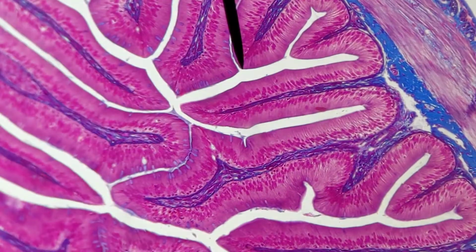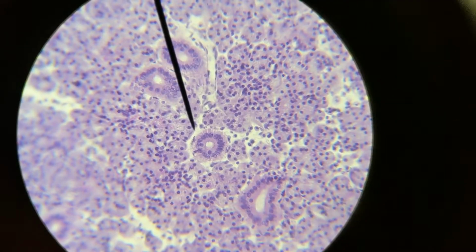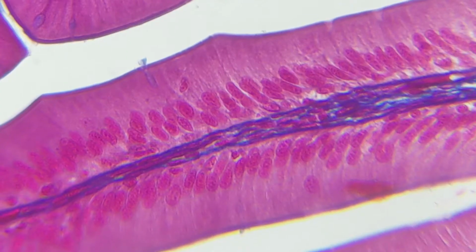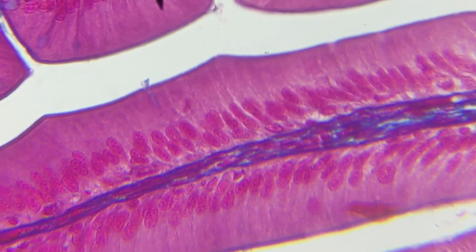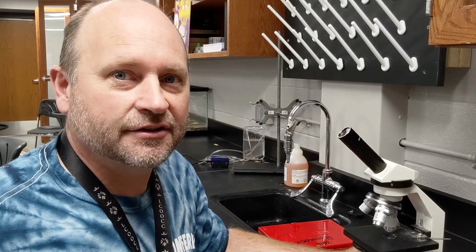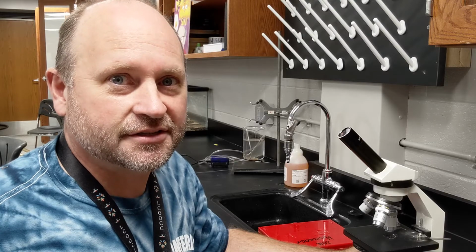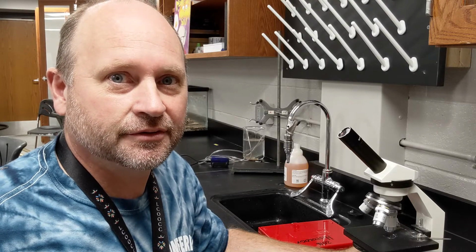Epithelial tissues are covering and lining tissues. They form our glands as well. And they're identifiable by what we call cellularity. There's no intervening vascular tissue. So you're going to see dense clusters of similar cells. And there's a lot of living cells in epithelial tissue.